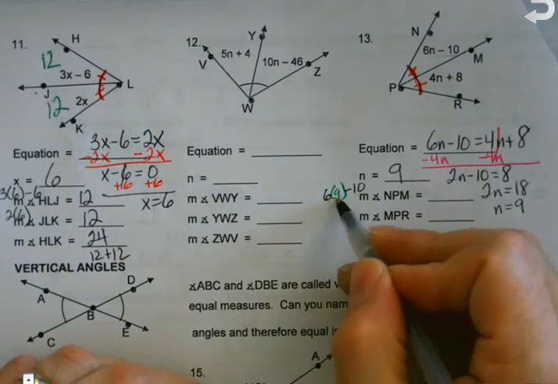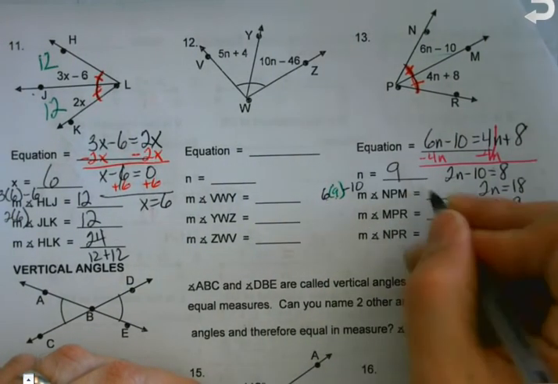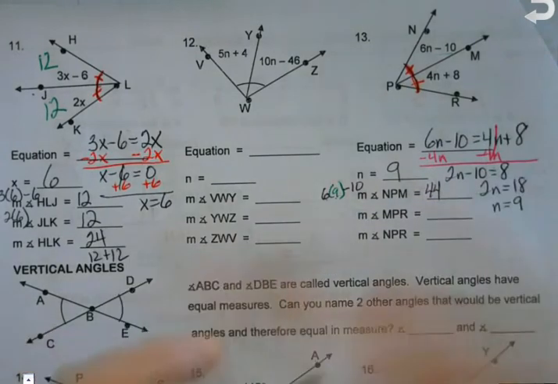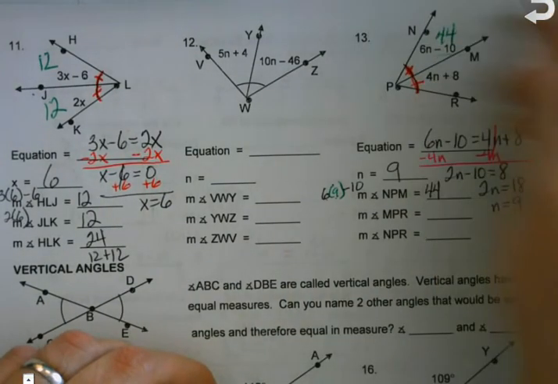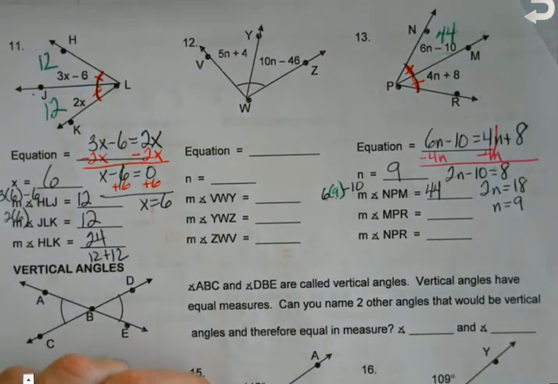6 times 9 is 54. Minus 10 is 44. But we still should jump in where we're at, because there's going to be a lot of work we're going to be doing. But yeah, I can jump back. You'll jump right in.